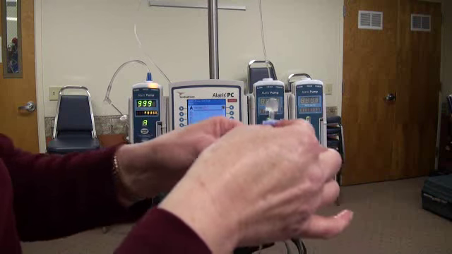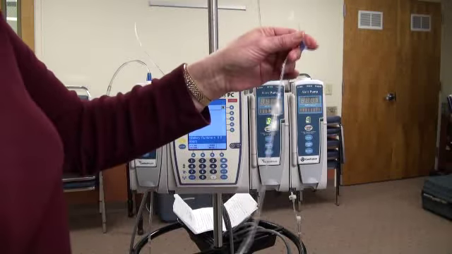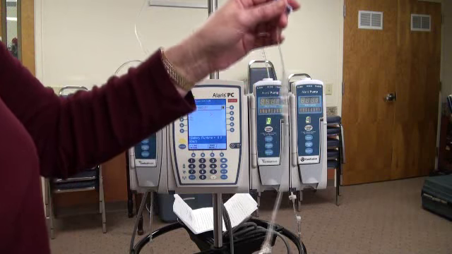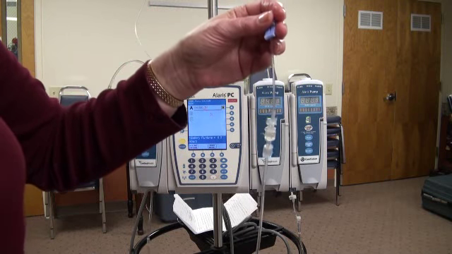You'll need to start a new IV site, but just different little things to troubleshoot with. We've all had patients do weird things with their IVs on the way down to the hospital. I'm done.